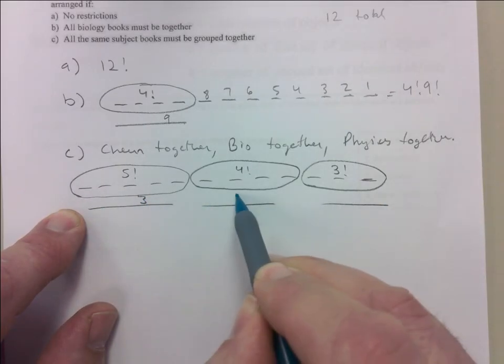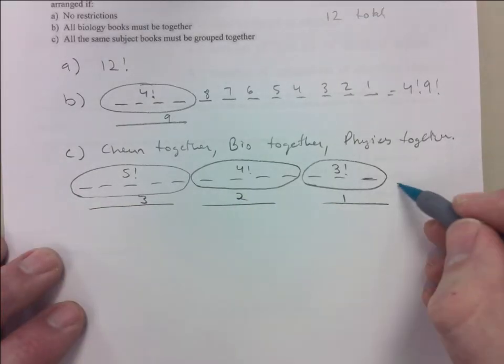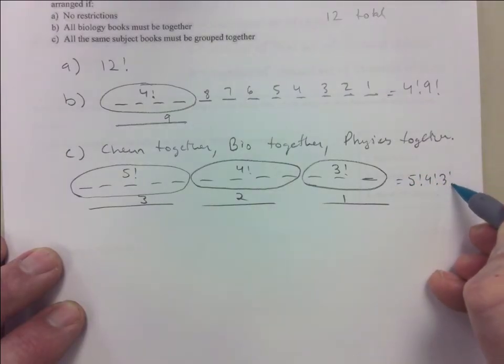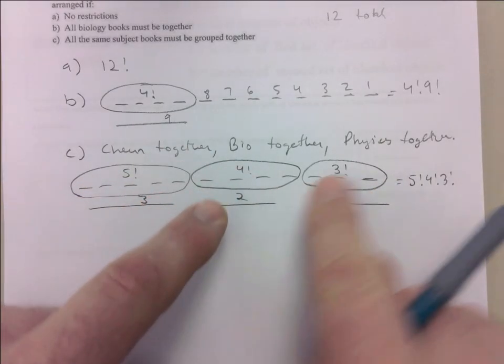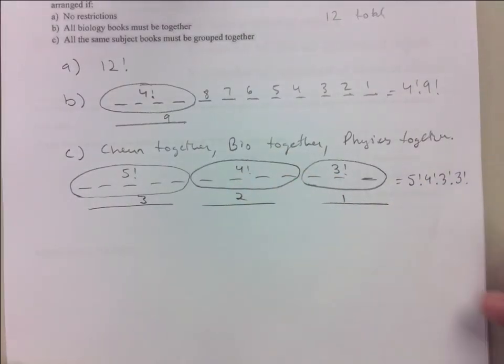Don't forget about zooming out. So the answer to this one would be 5 factorial, 4 factorial, 3 factorial, and then 3 factorial again, because you can move the categories around, right? So that's how you would get your final answer. Make sense?